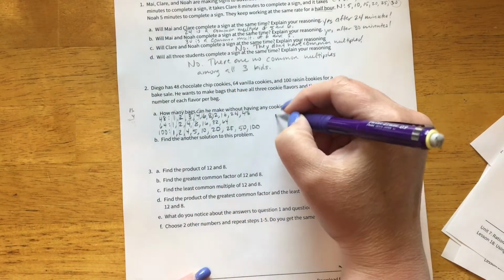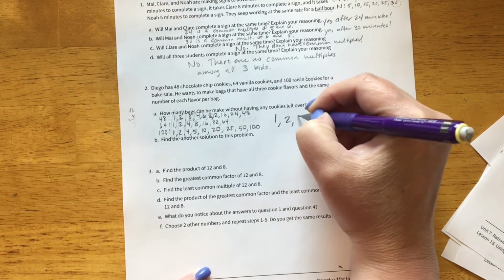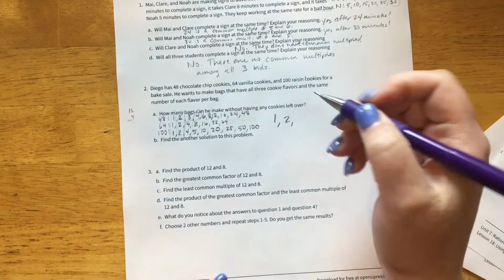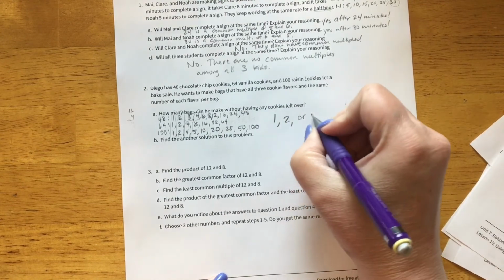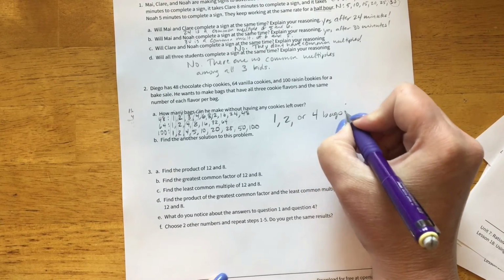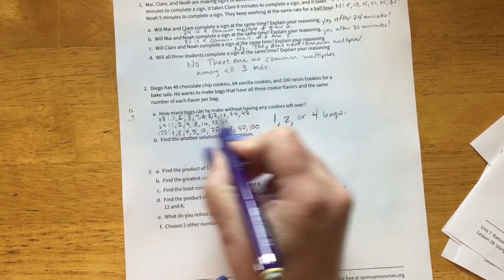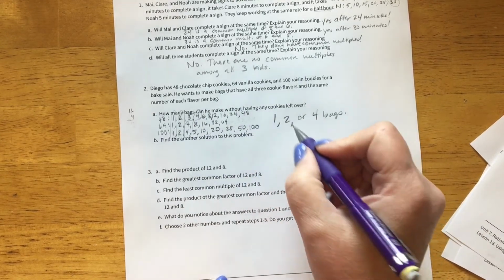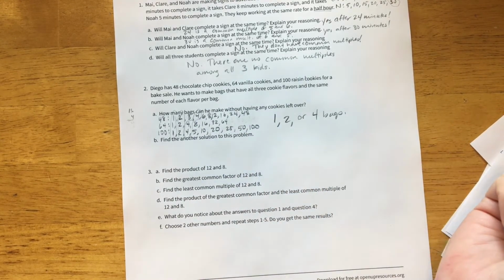Well, he can make 1 bag, 2 bags, not 3 bags. But he can make 4. Because it didn't say what's the largest number of bags. It says how many bags can he make. So he can make 1 bag, he can make 2 bags, or he can make 4 bags.